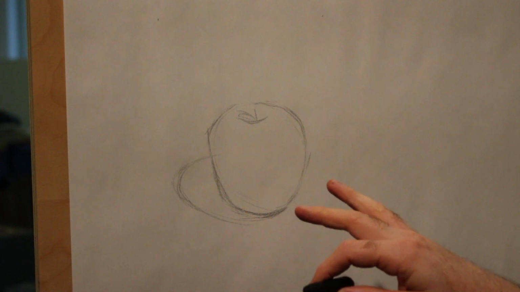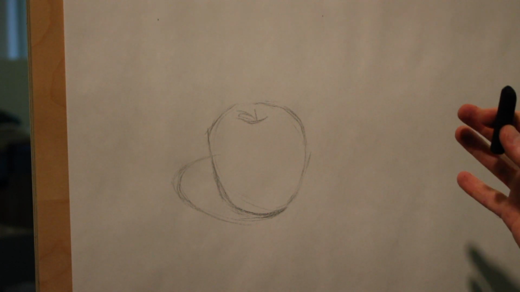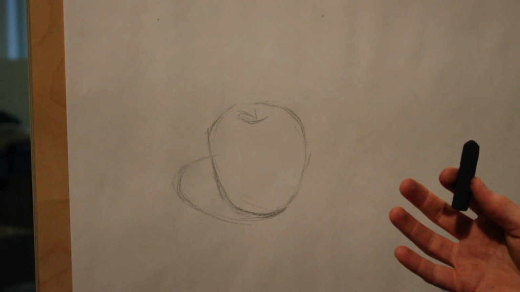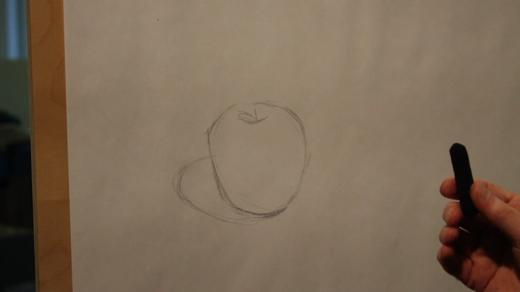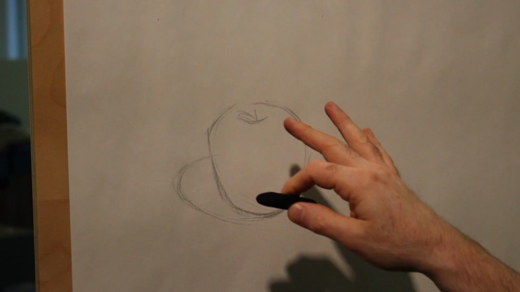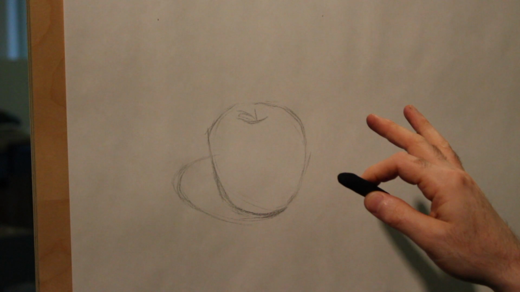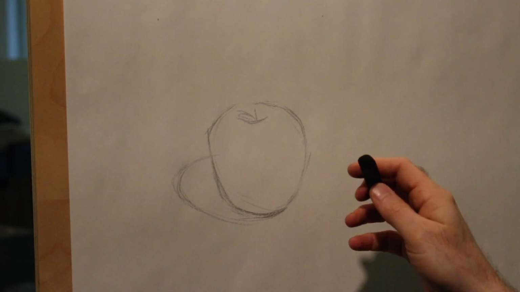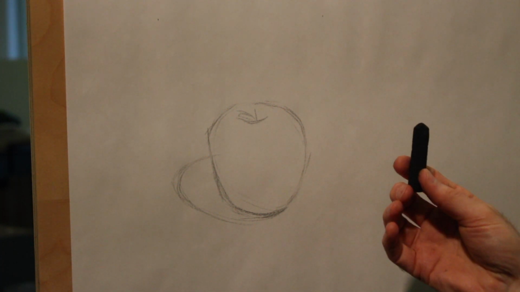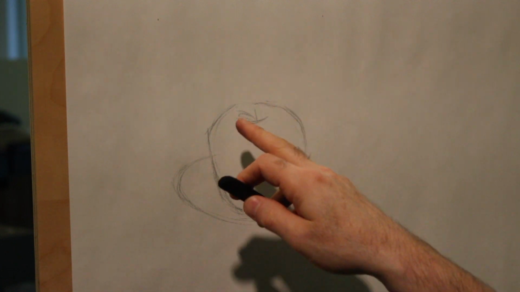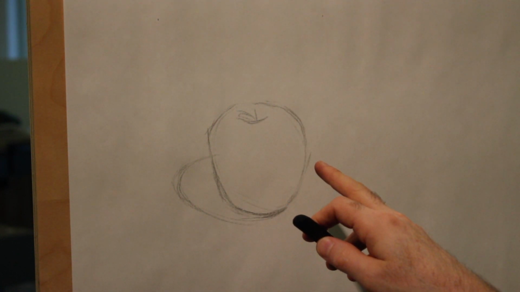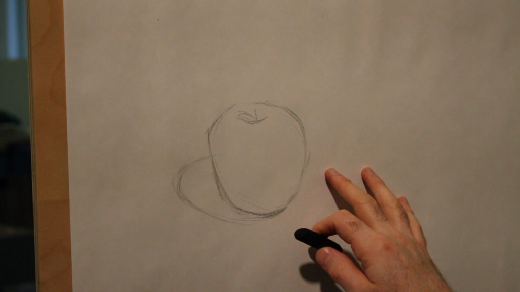Okay, so when you go to talk about organizational shading, the first thing that you do once you've got your contour drawing in is now you have to decide where your big lights and darks are. And so my table is light.